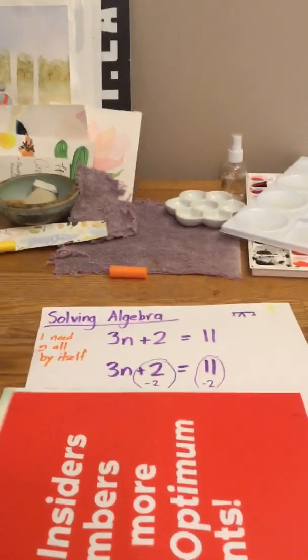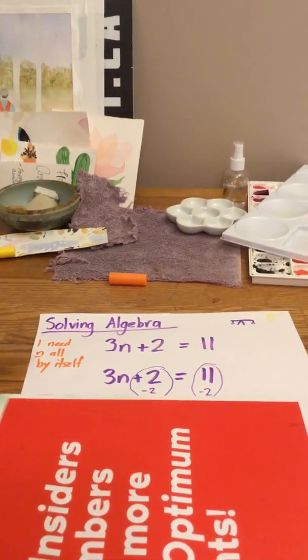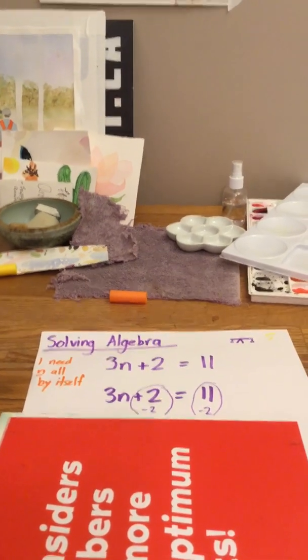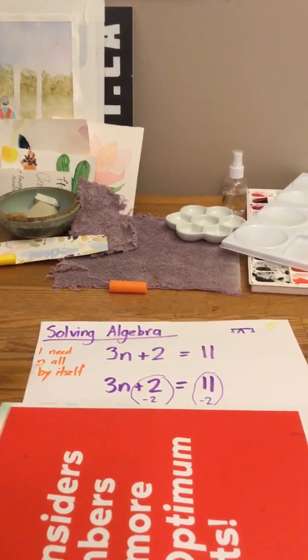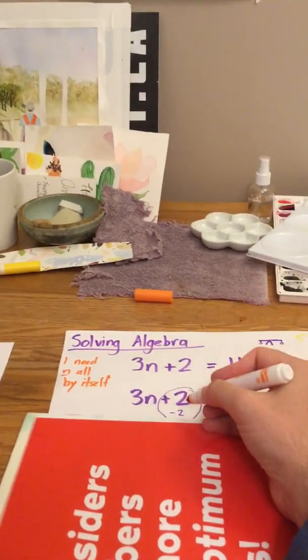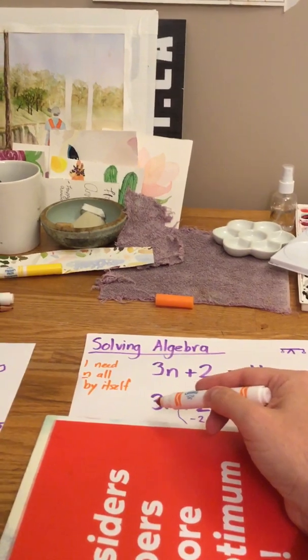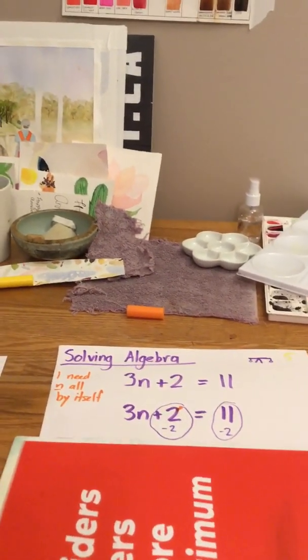You have to do the reverse BEDMAS. Okay, so if you have multiplication and addition in a sentence or subtraction, you got to get rid of the stuff around the 3n or the 2t or whatever it is first. Okay, so I have to get rid of this first. I don't start with my multiplication, I start with what's attached to it.